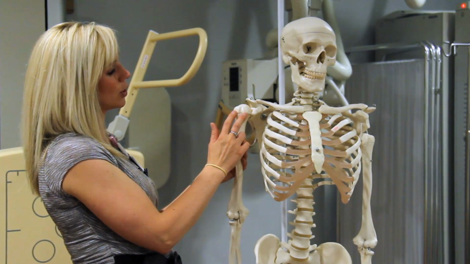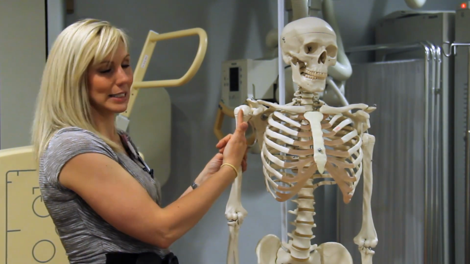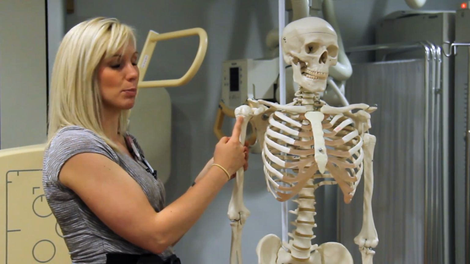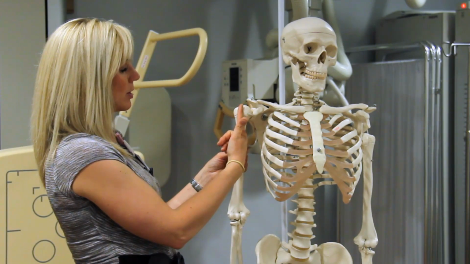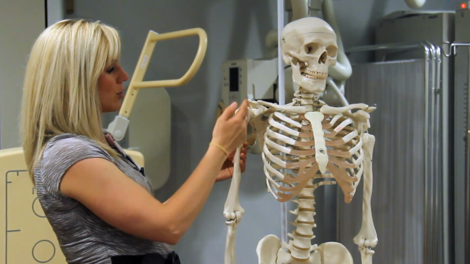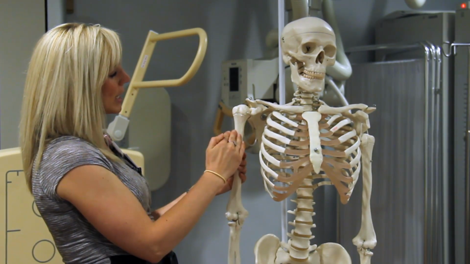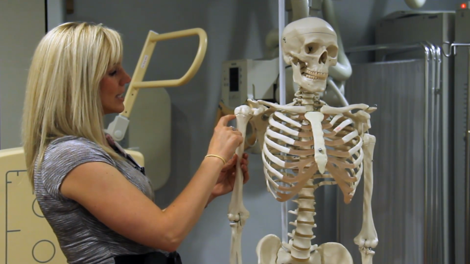Now, in between those two tubercles, we have a divot or a groove. It's called the bicipital groove or the intertubercular groove. And there are actual special projections that you could do to make sure that that groove is very open between those tubercles.